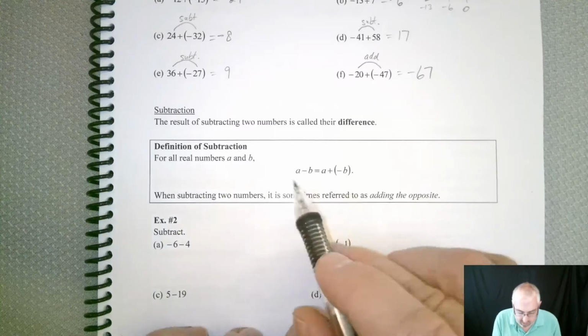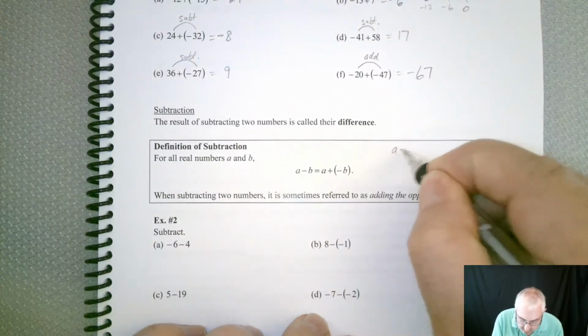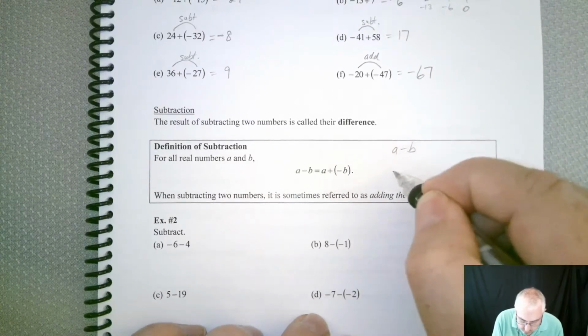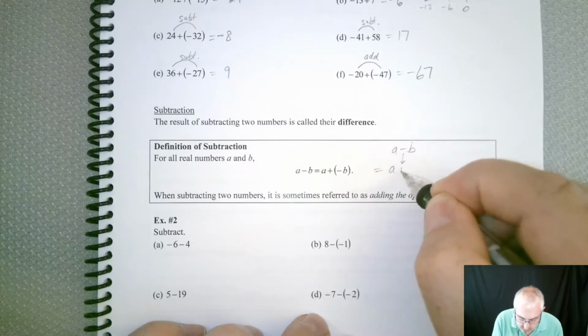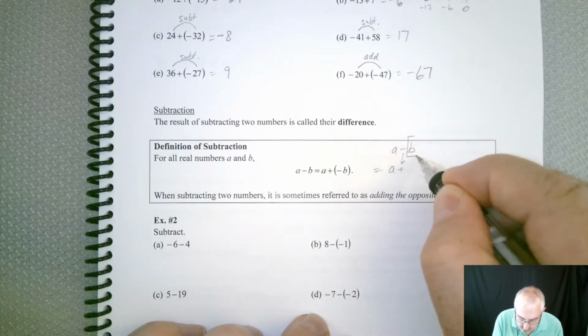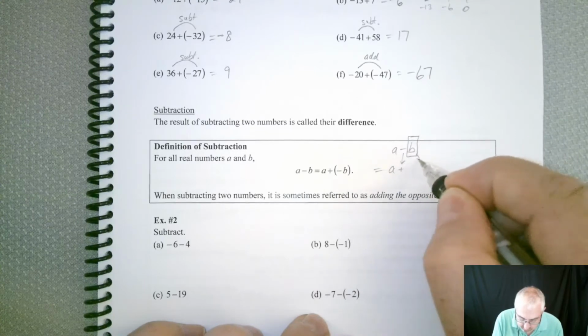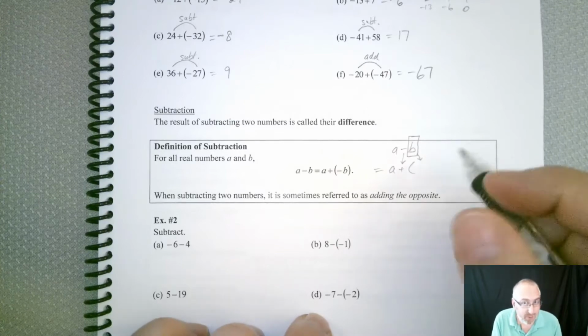Now, a way you can kind of see it, instead of horizontally like this, let's look at it vertically. If we have A minus B, really there's two things happening. The subtraction changes to an addition, but then the second number, whatever it is, changes to its opposite, or its additive inverse. Ha ha, we do use that.